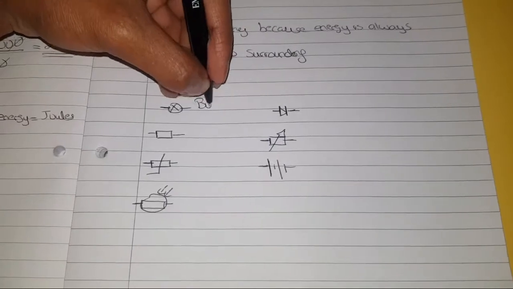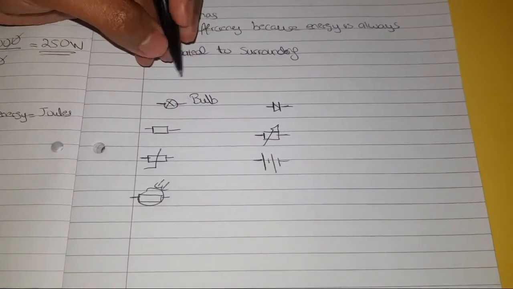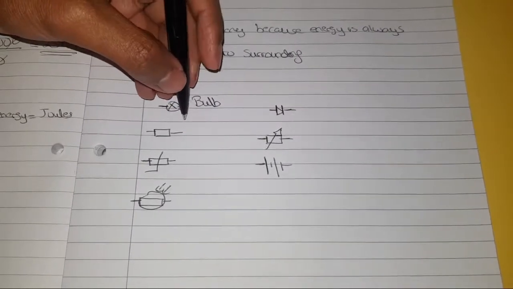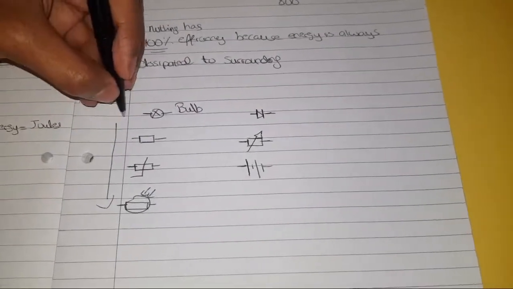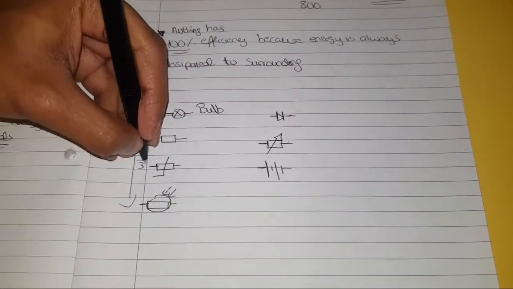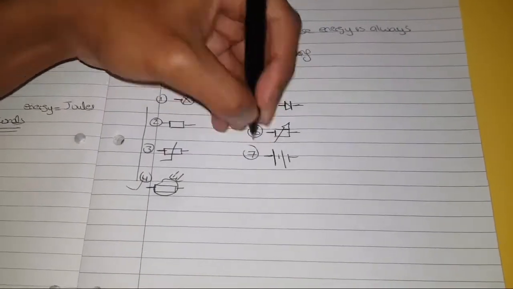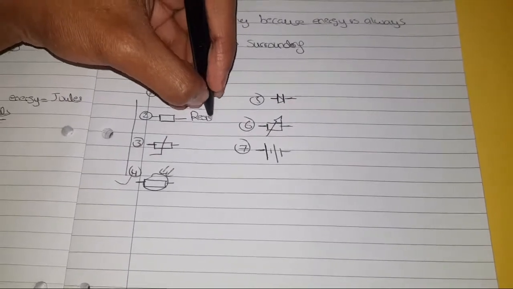Yeah, that's a bulb right there. And the next one, this is probably the easiest one there. I think you guys are lagging probably. But let me just put the numbers so you can just keep commenting for each one, like in chronological order. So if I give you these, this one is a resistor, right?